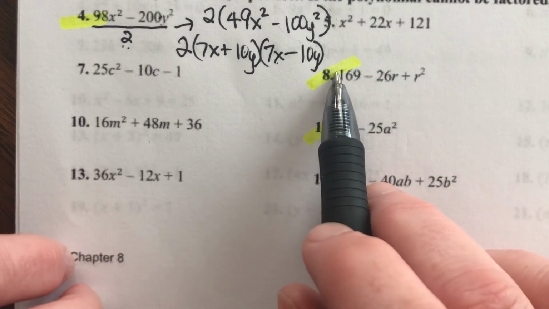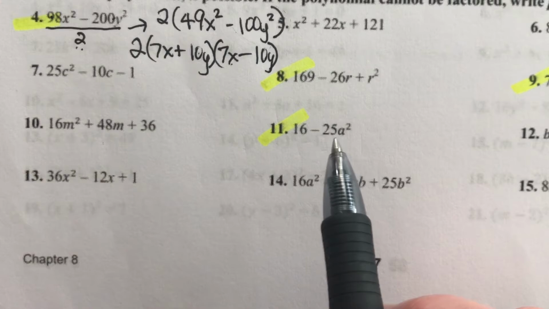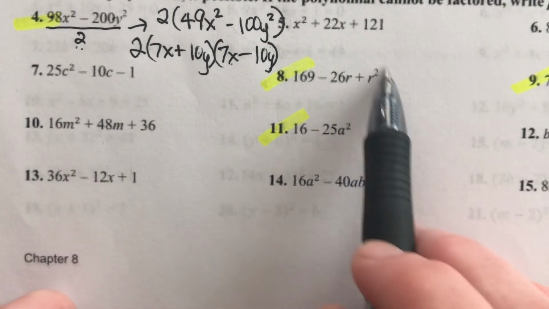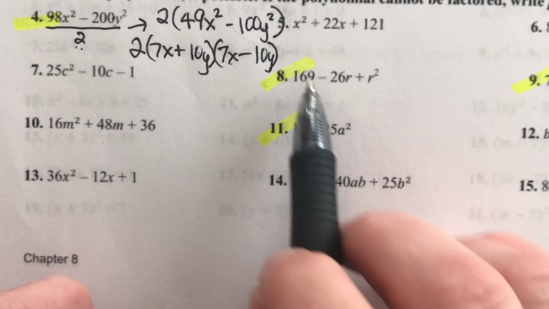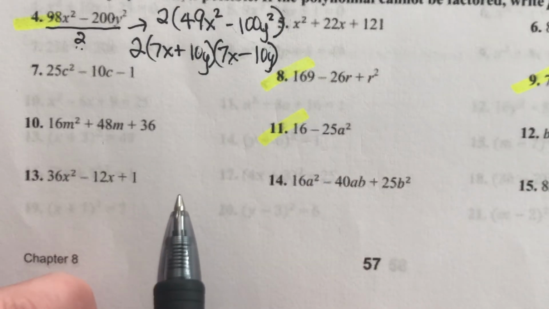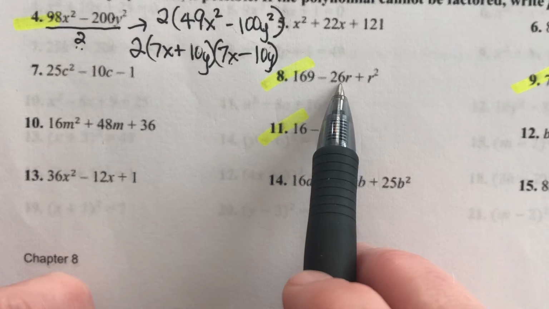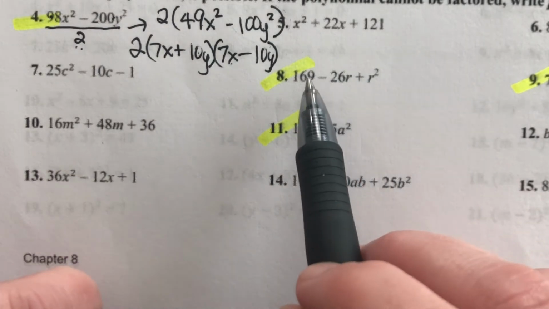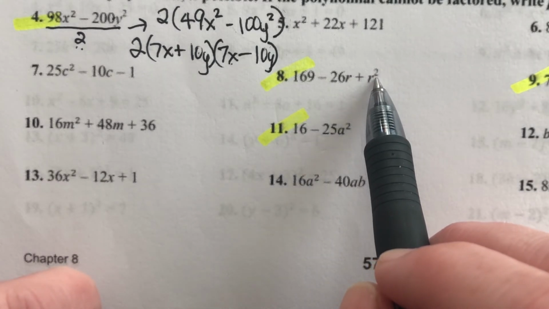Okay, number 8. This guy. This is a trinomial. I don't have to rewrite this. You know what, let's not. I like to write it with r squared in the beginning, but you can actually still do this without r squared being in the beginning, okay? So the rule is the first term has to be a perfect square. It is. The last term has to be a perfect square. It is. And the middle term has to be, not the square root, I'm sorry, the square root of the first term times the square root of the last term times 2, right?